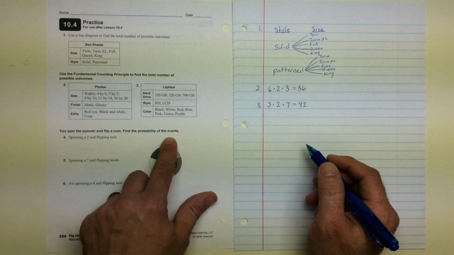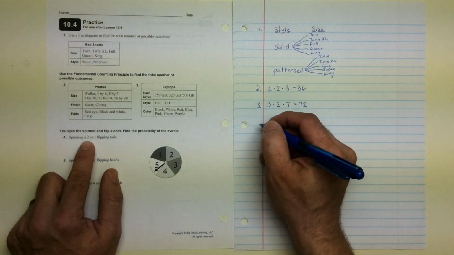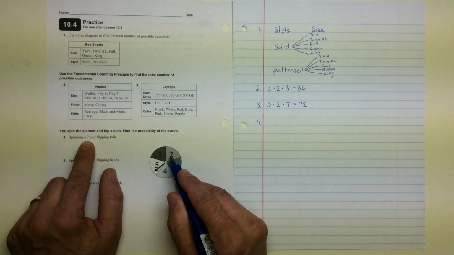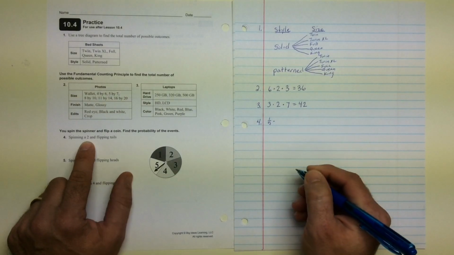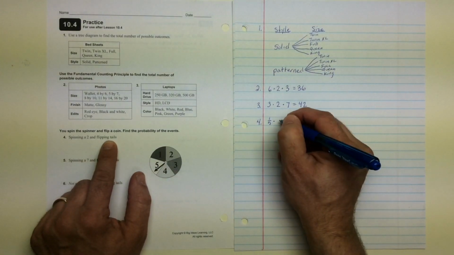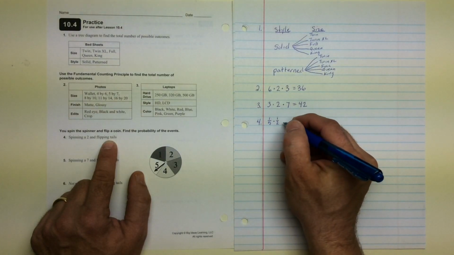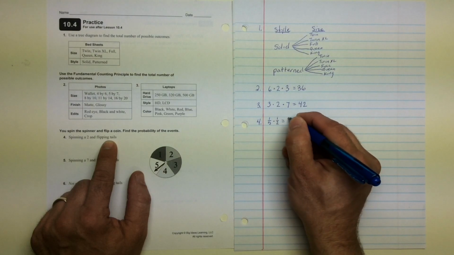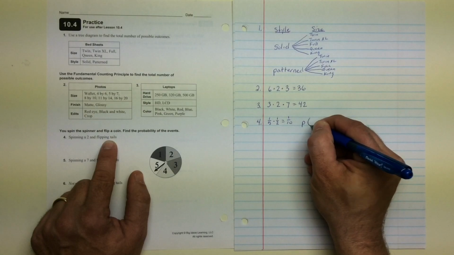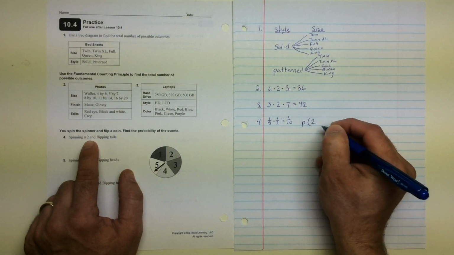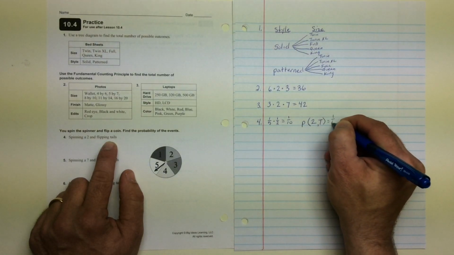You spin the spinner and flip a coin. Find the probability of the events. So here's the spinner, and then you're just going to imagine a coin. Spinning a 2 would be 1 out of 5. And flipping tails on a coin would be 1 out of 2. So we take those two probabilities and we multiply them for this compound event, and we get 1 out of 10. So the probability of spinning a 2 and flipping tails equals 1 out of 10.